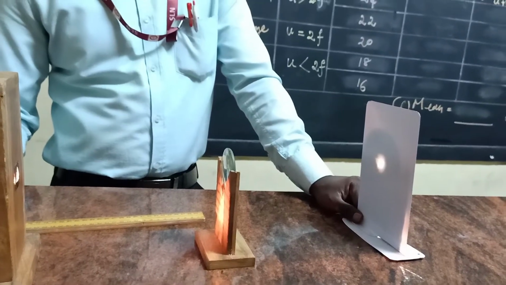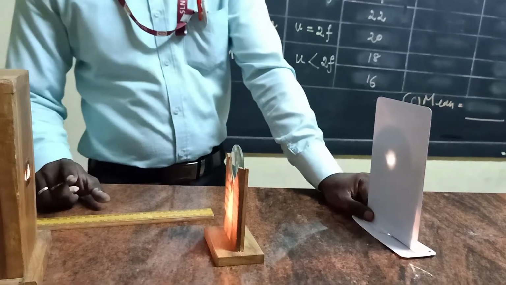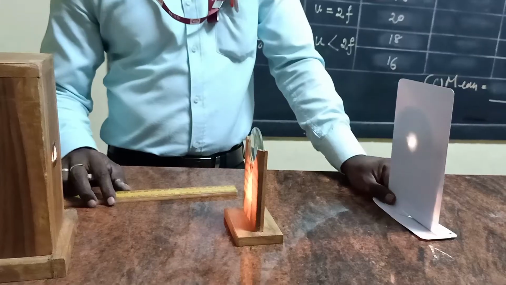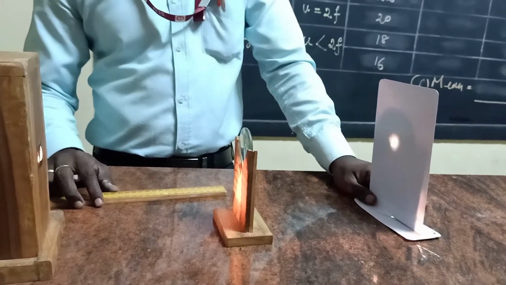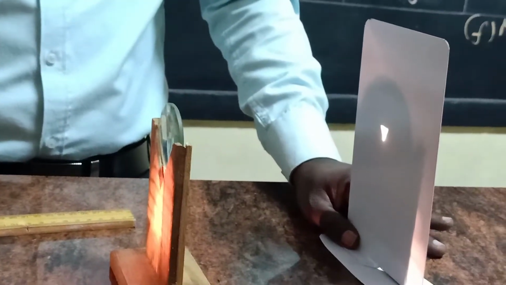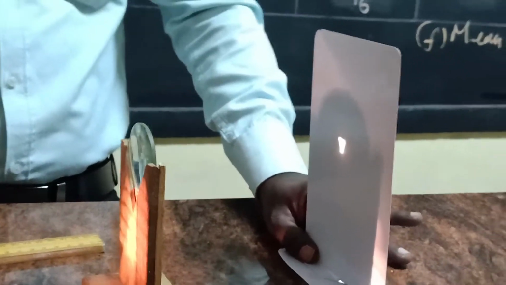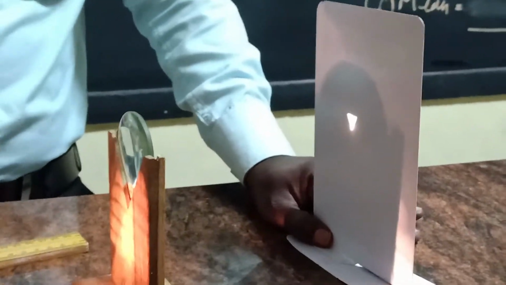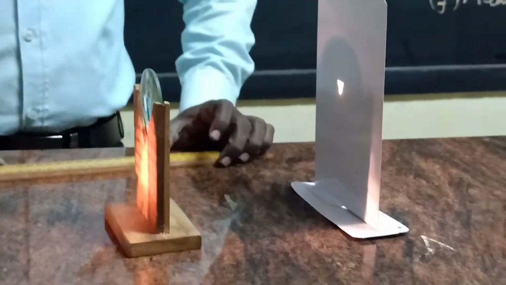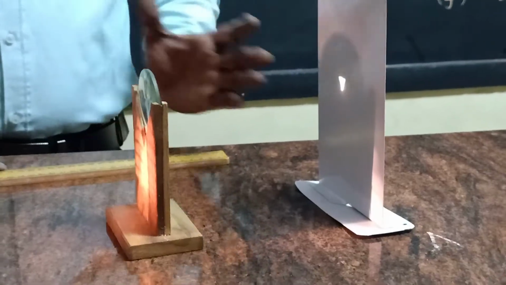Now, after fixing the distance between object and lens, we adjust the distance between screen and lens. We collect a clear image of the object. So the image size is very small compared to the object size. This value represents V. So V is the distance between lens and screen.